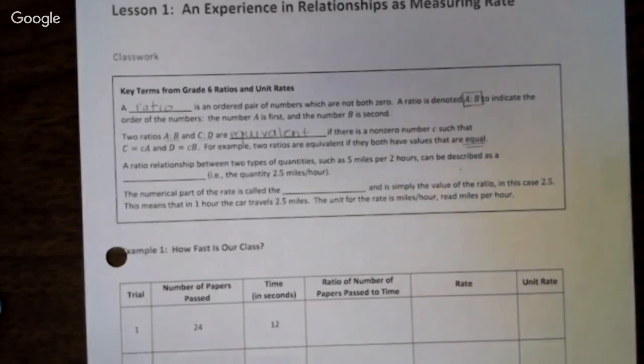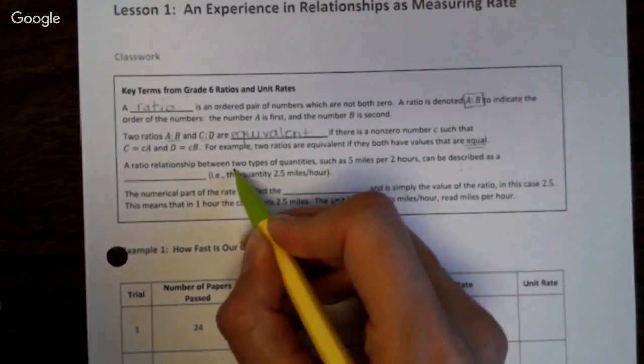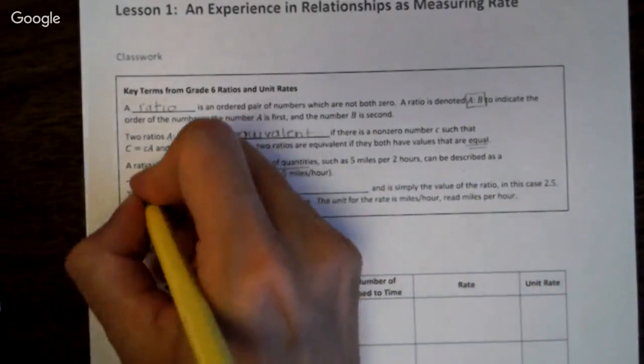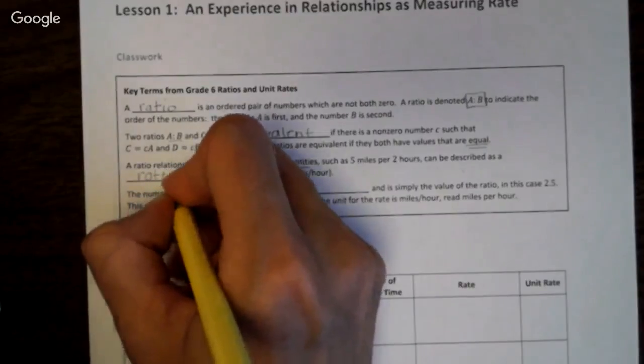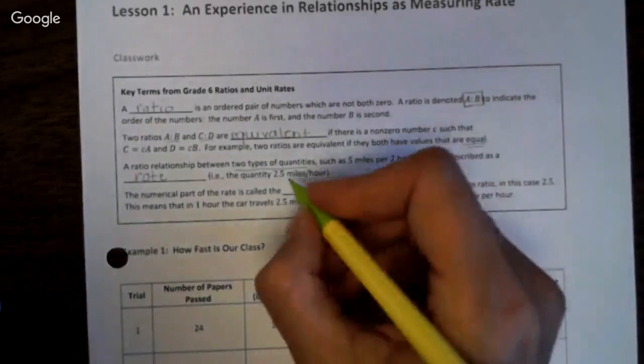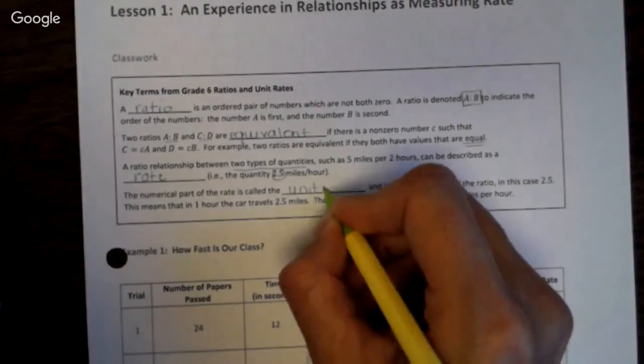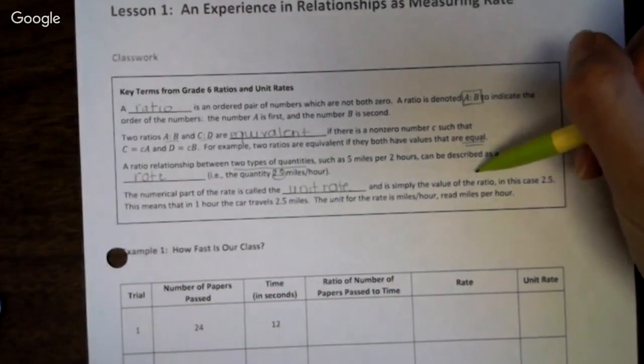All right, a ratio relationship between two types of quantities, such as miles and hours, can be described as a rate. So when it's two different types of quantities, you're talking about a rate, miles per hour. Now, just the numerical part of that, so in this example, it would be 2.5. We call this the unit rate, and it's the simplified ratio.